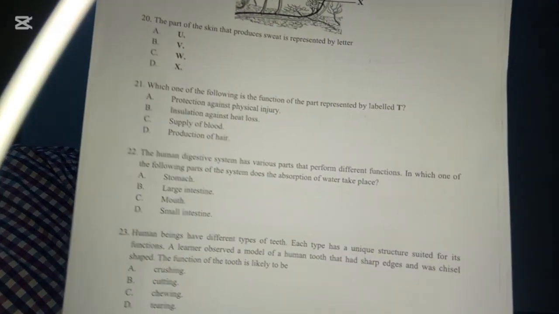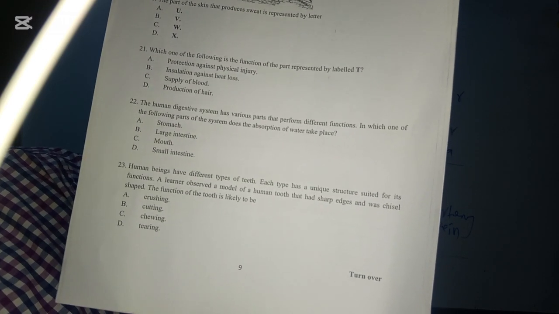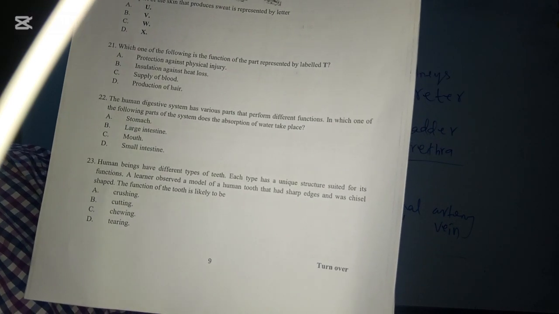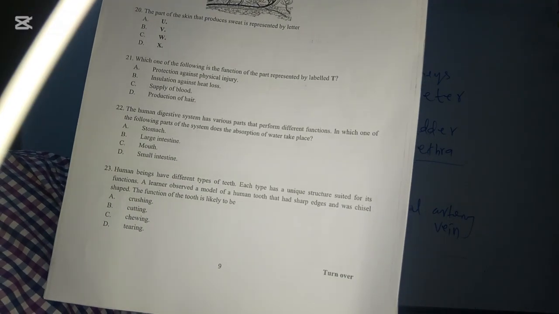Human beings have different types of teeth. Each type has a unique structure suited for its functions. Alana observed a model of a human tooth that had sharp edges and was chisel-shaped.